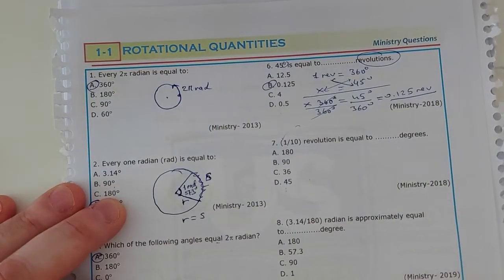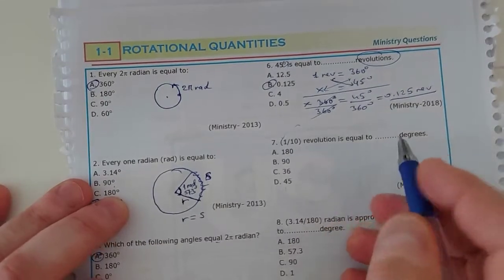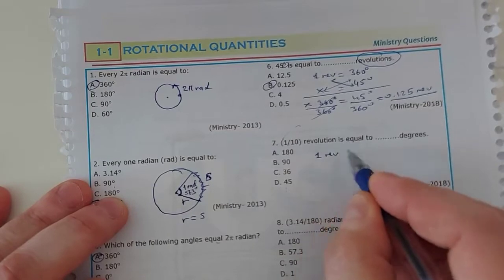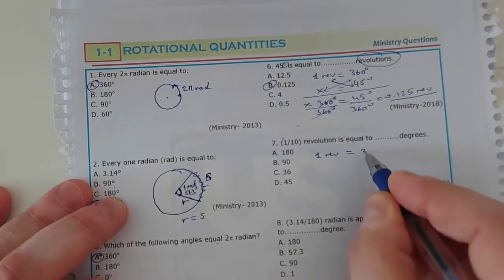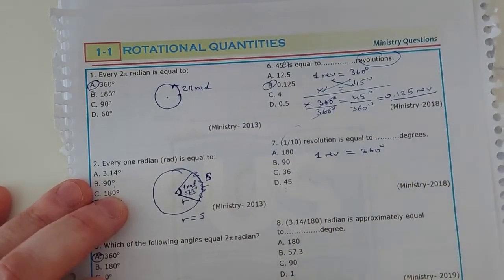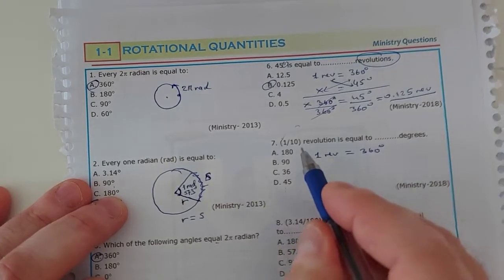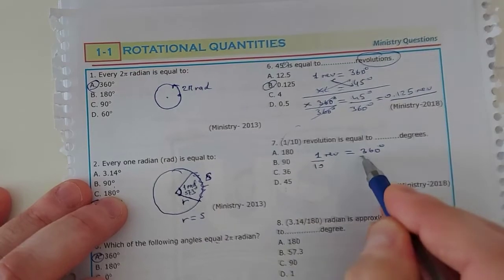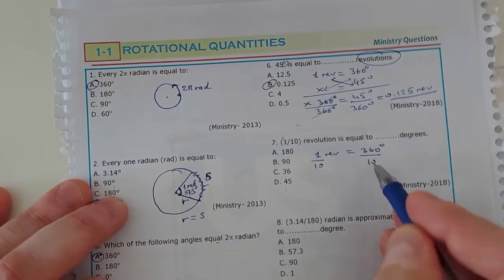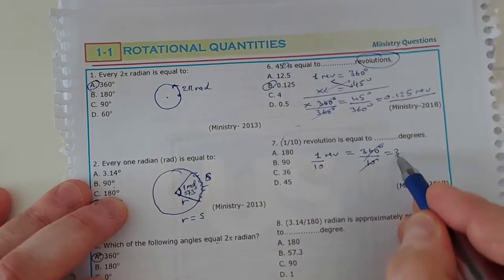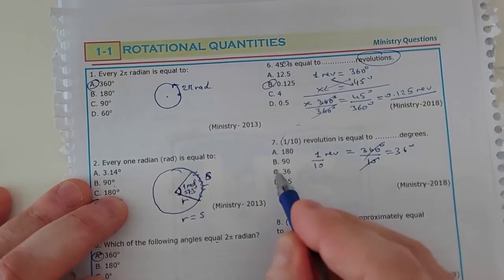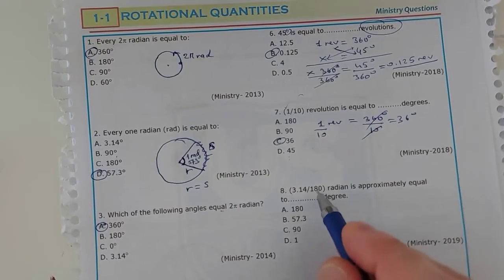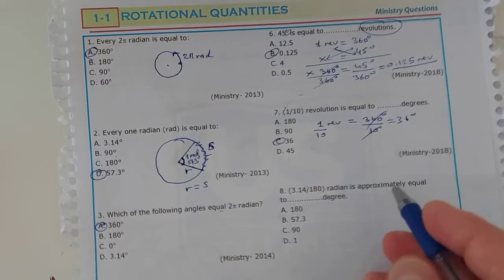And 1/10 revolution is equal to how many degrees? Again, revolution degree conversion. We know that 1 revolution is equivalent to 360 degrees. And then 1/10 is asked, which means divide both sides by 10. Divide by 10 to get 1/10 revolutions. Simplify zeros. It's 36 degrees. So answer is C.